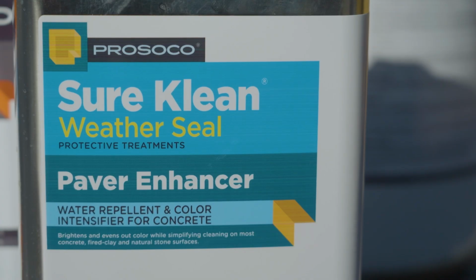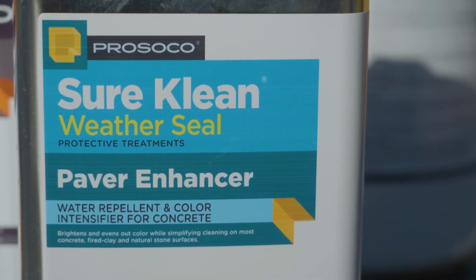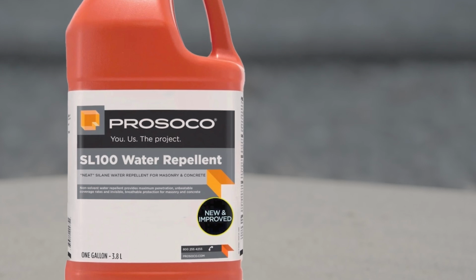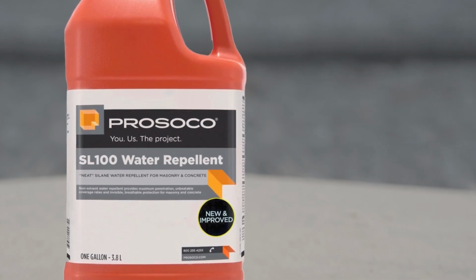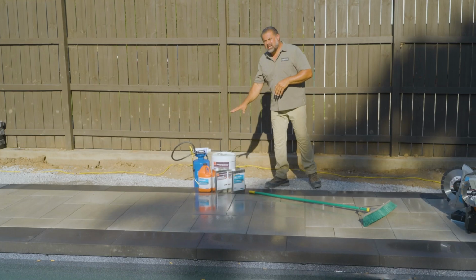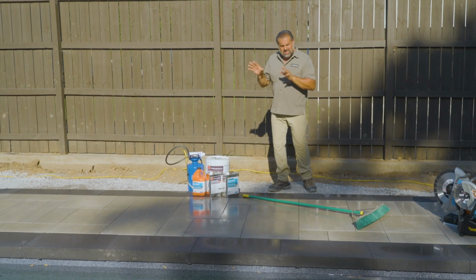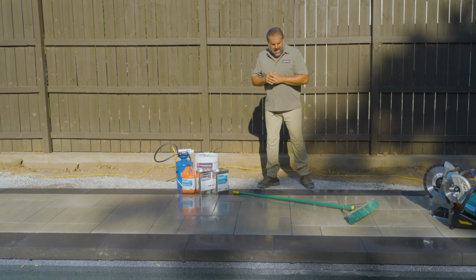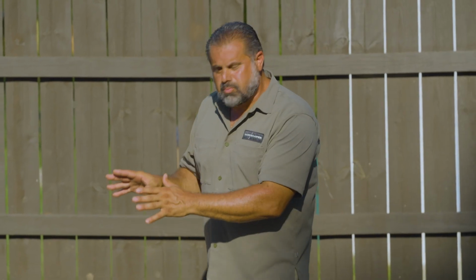I could go to a Paver or color enhancer, which adds a little bit of pop. Then I look at the SL100 because our clients are gonna be entertaining a lot and there'll be a lot of foodborne and liquid stains in this area. That's gonna help repel them the best. They still need to keep it clean, but that will help resist those stains the best. Now, these are water-based products.